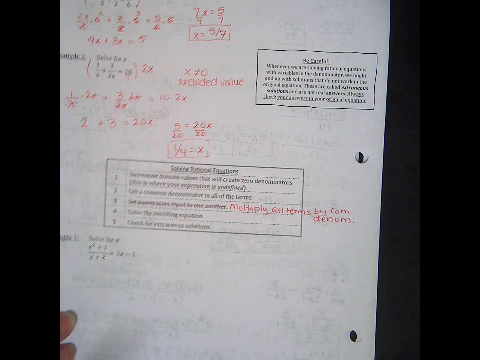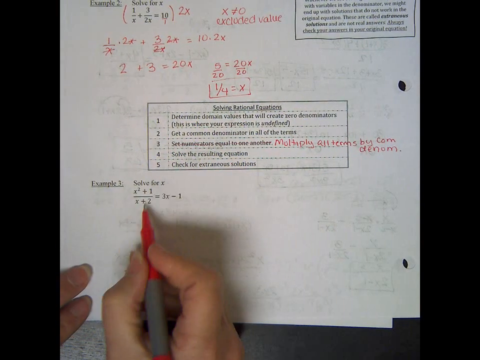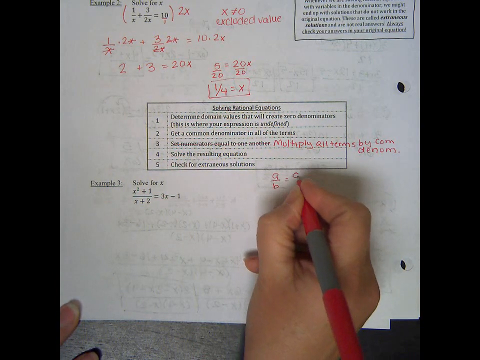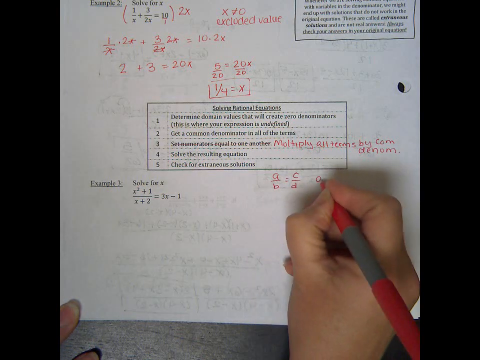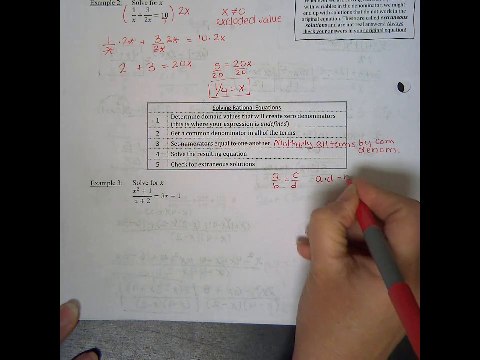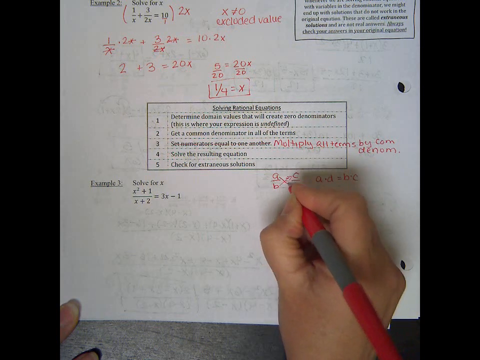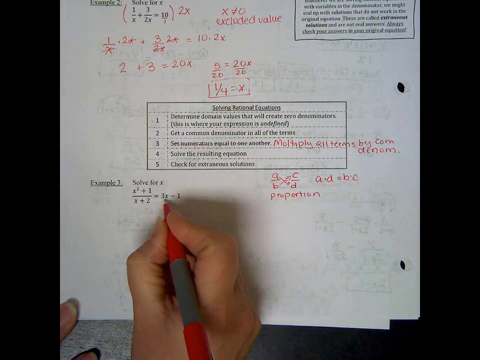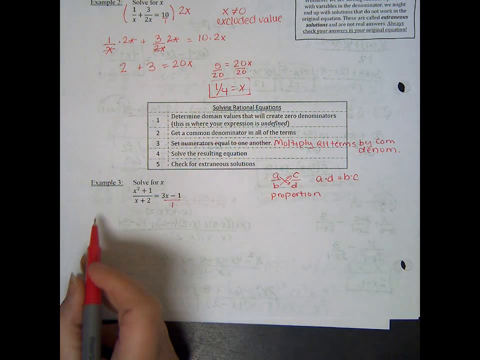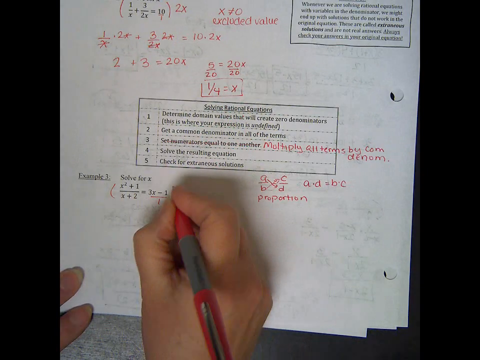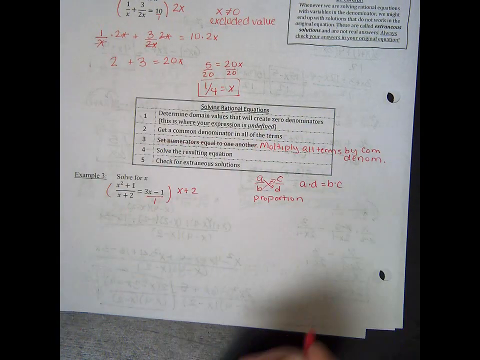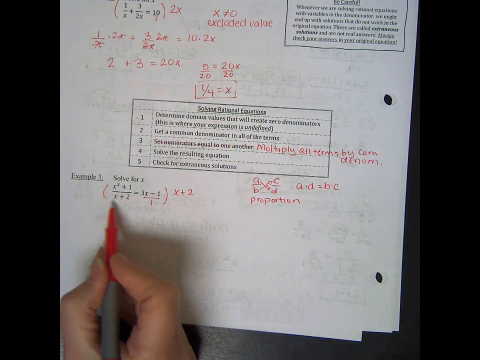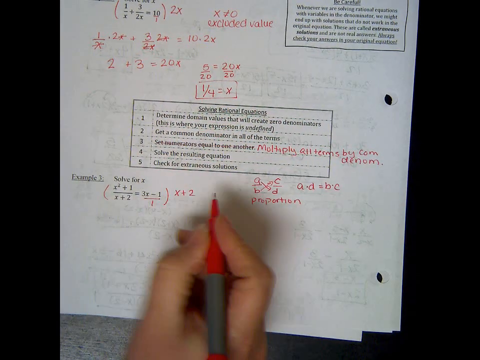So here, this one you can think of as a proportion. If you have a fraction equal to a fraction, A over B equal to C over D, we know we can cross multiply, and A times D equals B times C. Cross multiply if you have a proportion, a fraction equal to a fraction. And we could do that if we make this 3x minus 1 over 1. Or we can think of it as just a rational equation like before. The common denominator is, of course, x plus 2, because that's the only denominator there is. So if we multiply every term by that, the first term is this whole x squared plus 1 over x plus 2. So I'm not going to distribute it out this time.